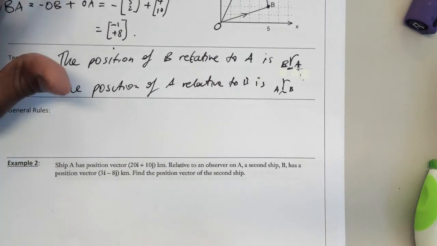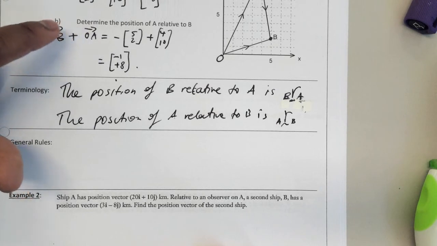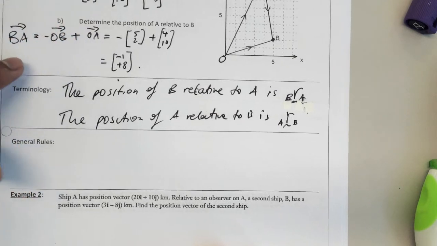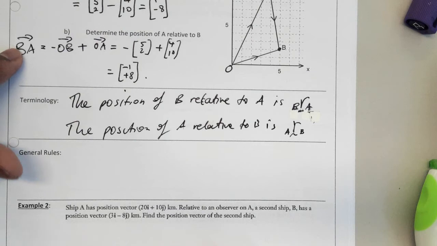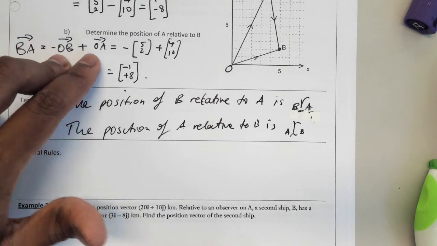Now think about how we got these vectors up here. That's A relative to B, and how we got that was negative OB plus OA.